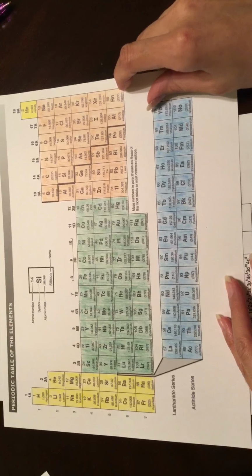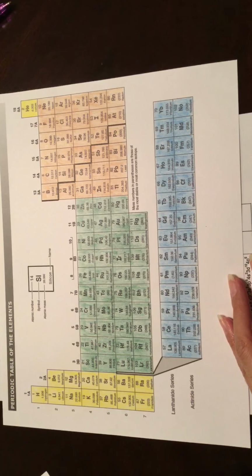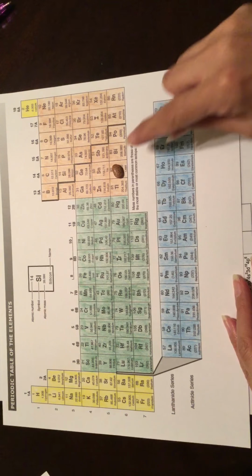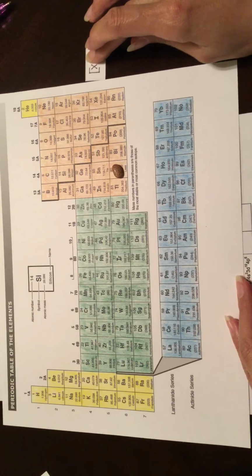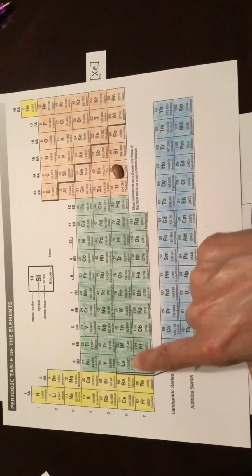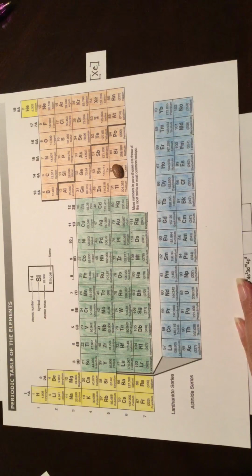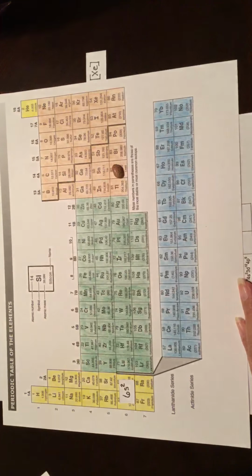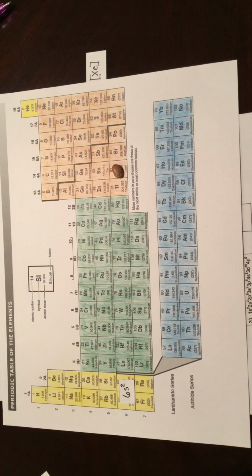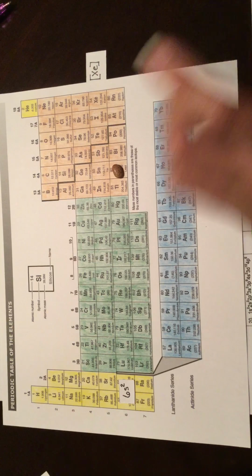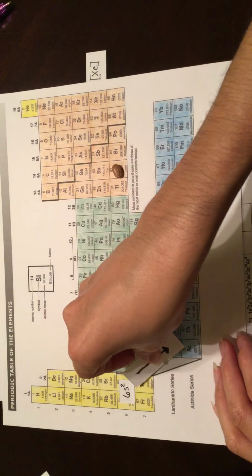All right, we're almost finished. We have lead. Lead is right here. Go up and over, should be xenon. From xenon, I go over to my 6s2. I go down, you get an arrow here. I go down here.